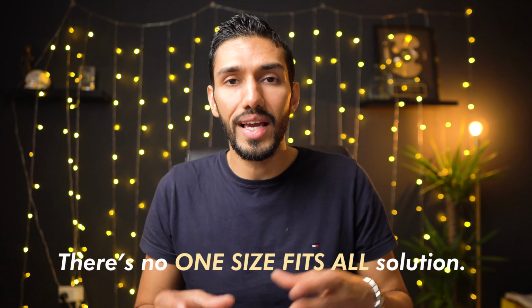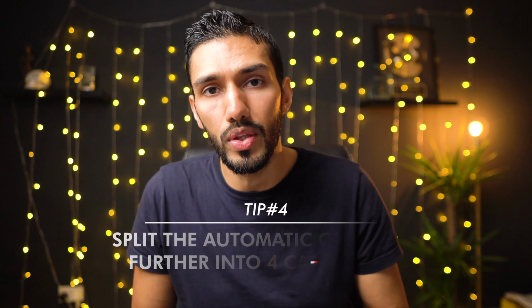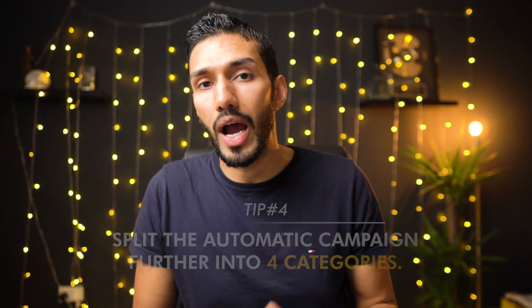So the fourth trick when it comes to Amazon PPC, Amazon sponsored ads, in particular automatic campaigns, a lot of you might not be aware of this, but you can actually split the automatic campaign further into 4 categories. So how do you do this?